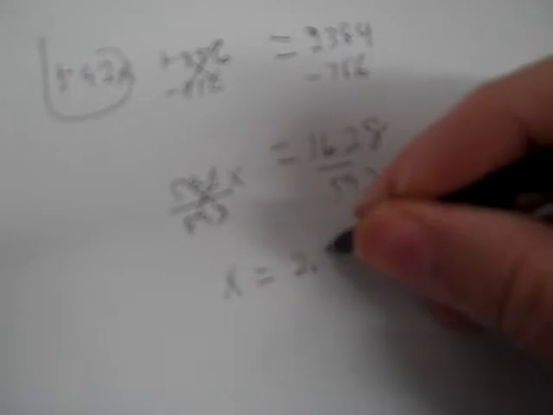1,628 divided by 592 is 2.75. So x is under the children, so the children cost $2.75. And then we just put 2.75 and plus 2. That's going to be $4.75.